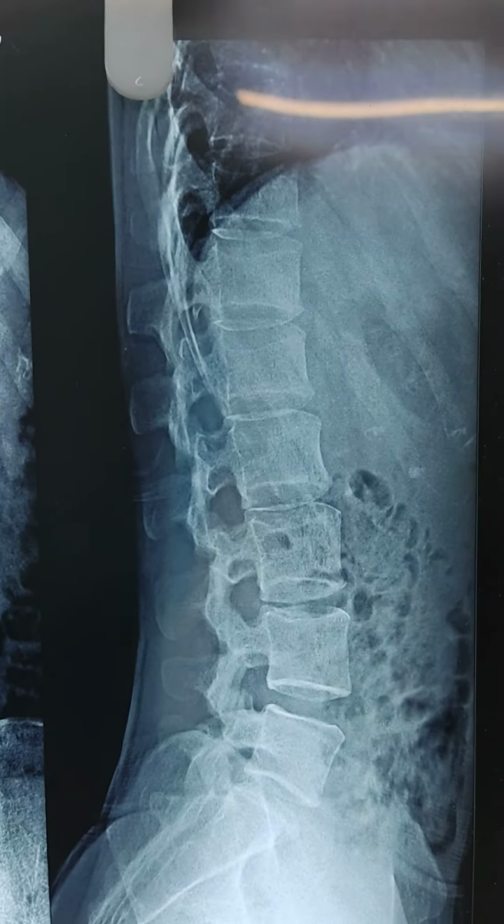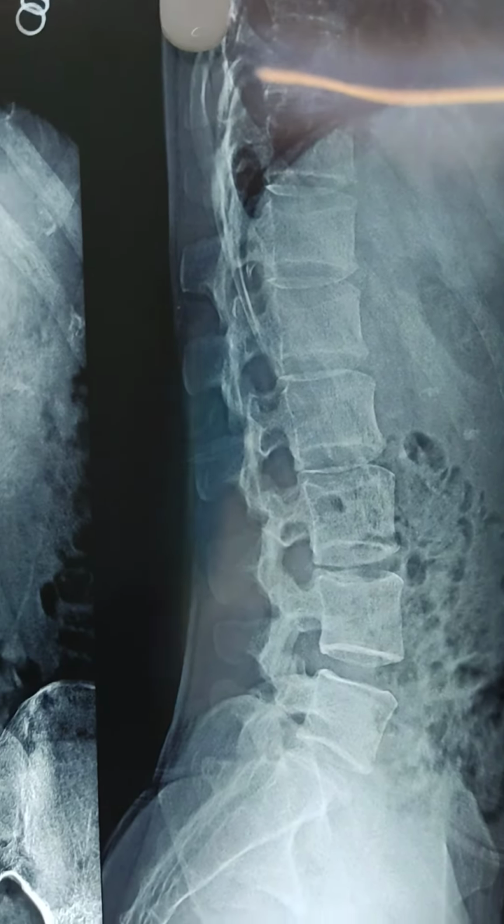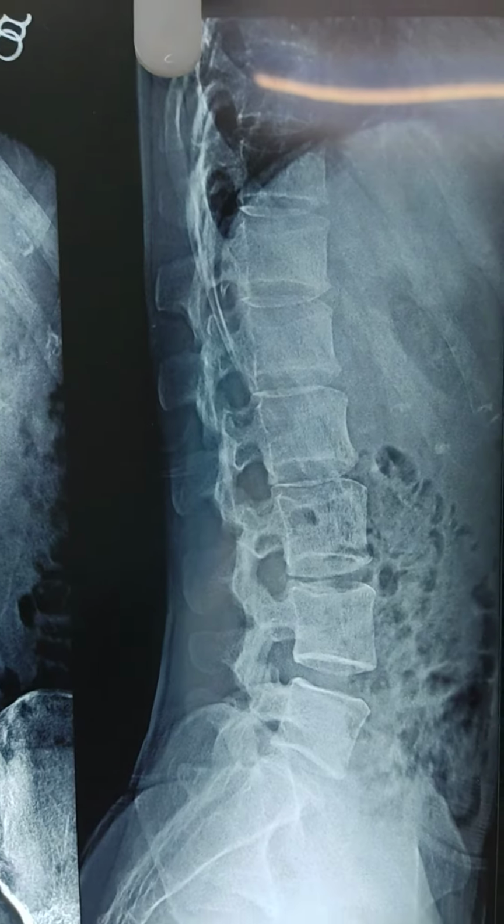And you should also look for the end plate changes. It can be Cox also. So you should compare one vertebra with the vertebra above and below.